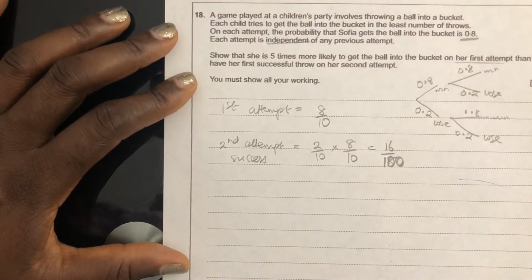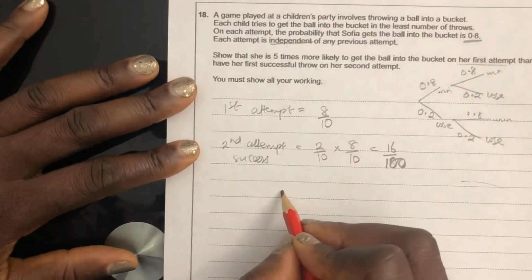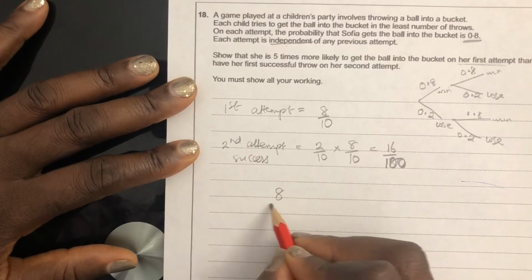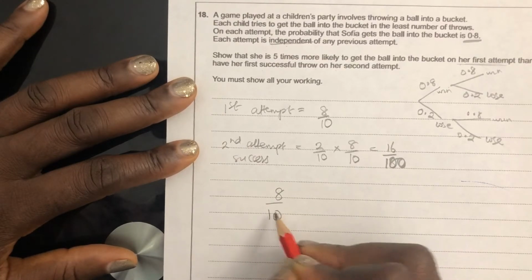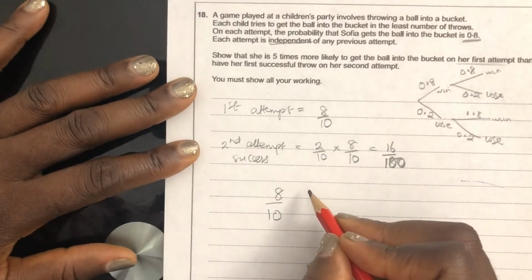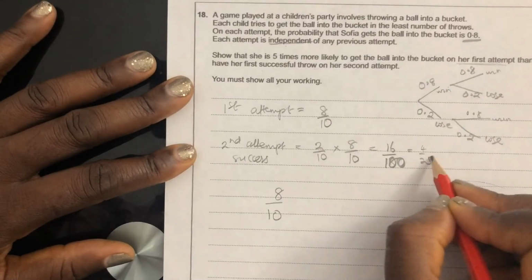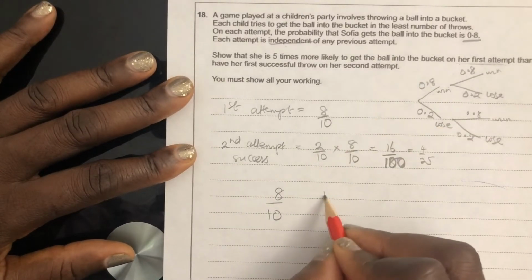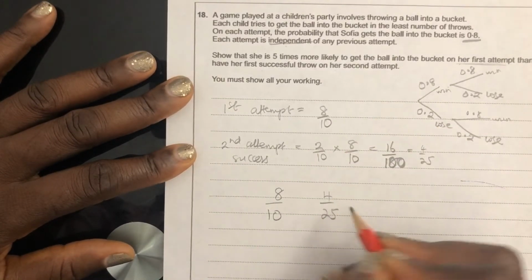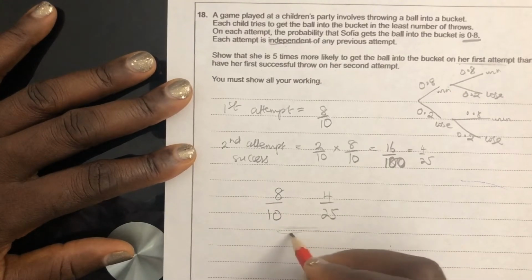So let's have a look at those two items. If we have a look at 8 over 10, I can simplify this to 4 over 25. How can I make the bottom numbers the same to be able to make that comparison?